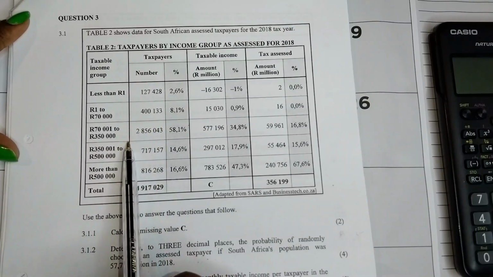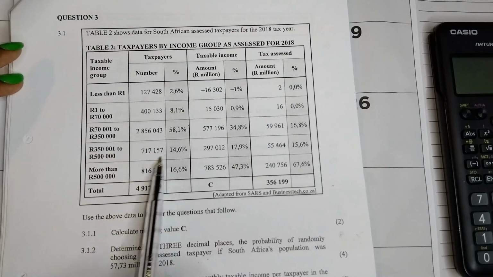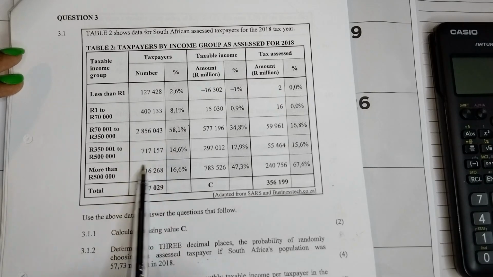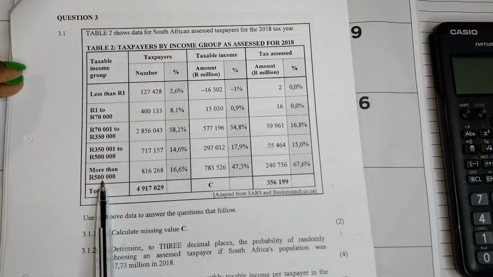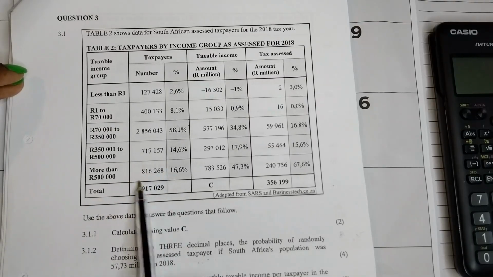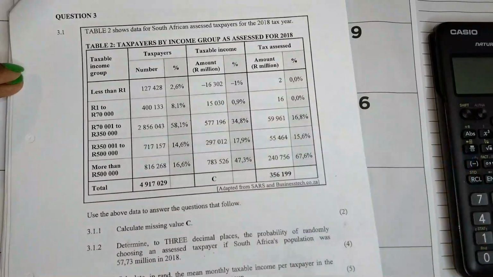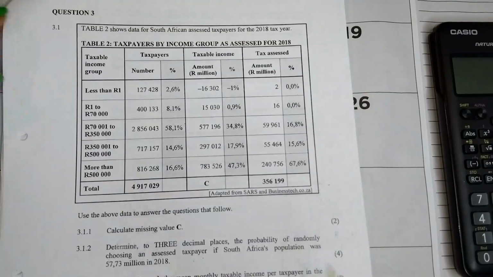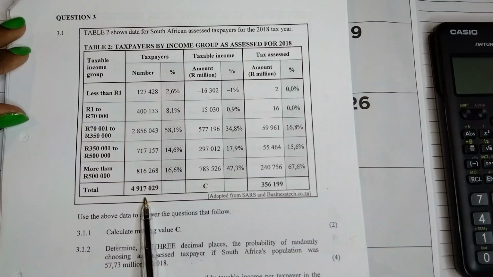is 2.8 million, right? And for people that earn from 350K to 500K, the total amount of people that have been assessed is 717,157. And for people that earn more than 500,000, right, the total amount of people or taxpayers that have been assessed is 816,268, right? And then this is the total amount of taxpayers that have been assessed, right, for the 2018 tax year. So that is the total amount of people that have been assessed, right?